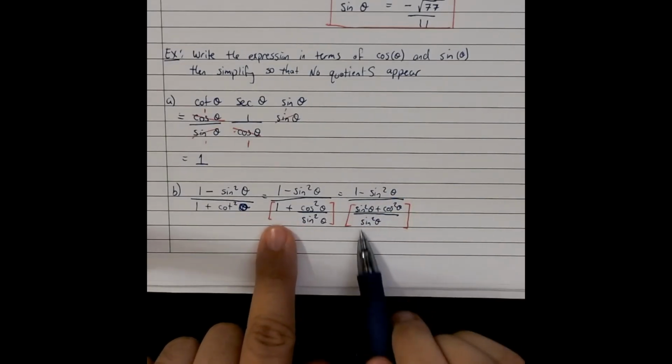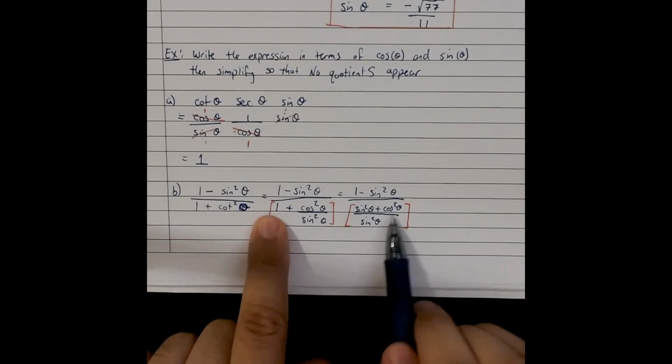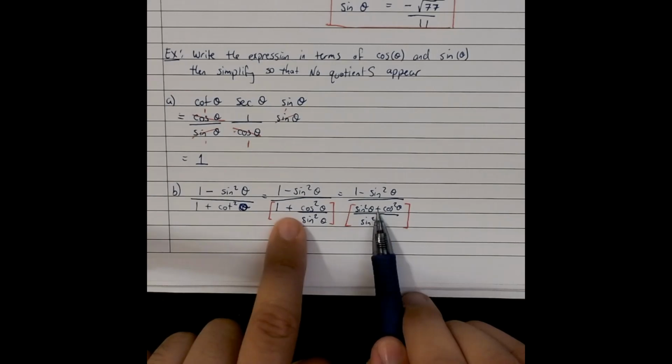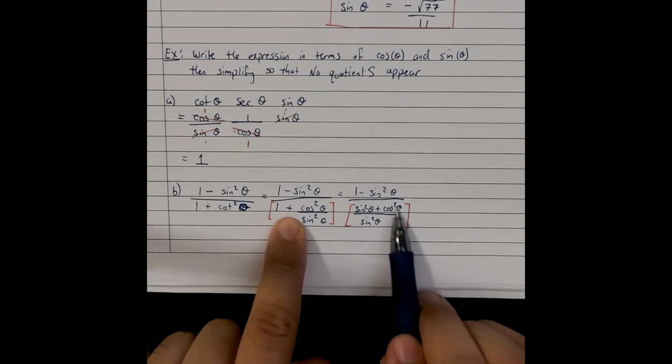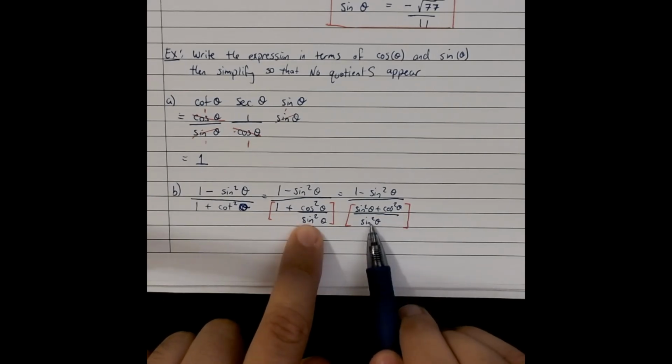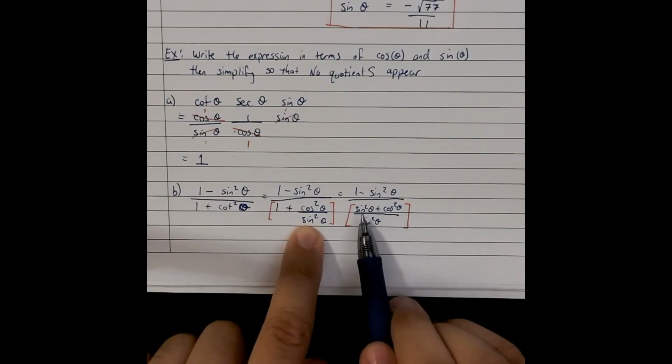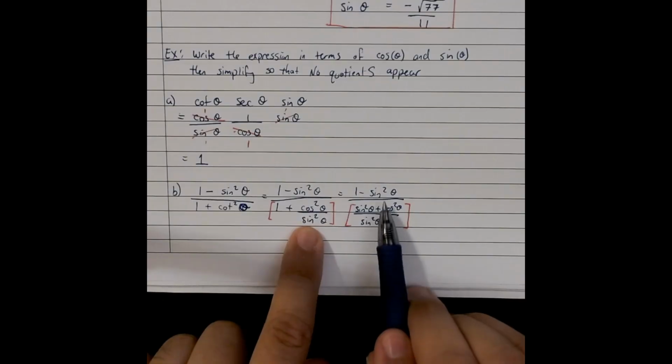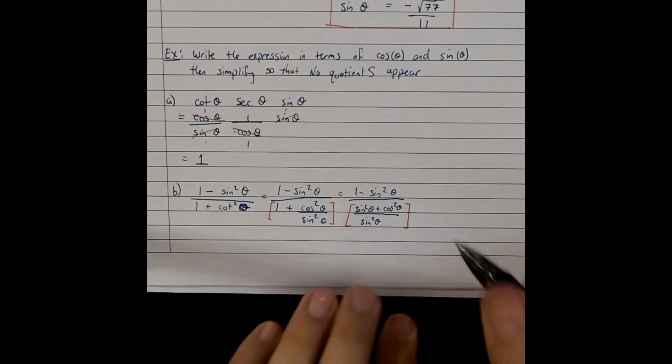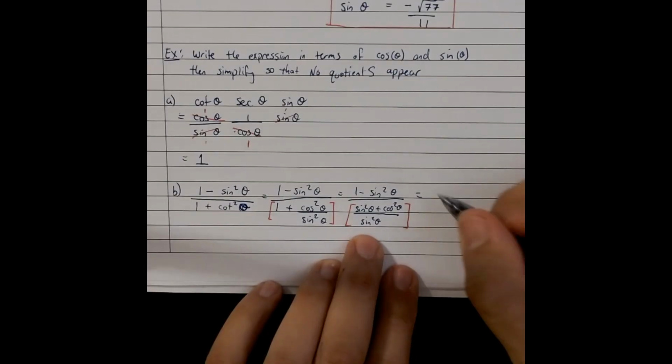If you divide these, you get the number 1. If you divide these, you get cosine squared of theta over sine squared of theta. Now, notice that I can now reciprocate. After all, I'm dividing by a fraction.